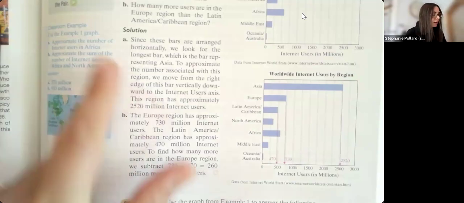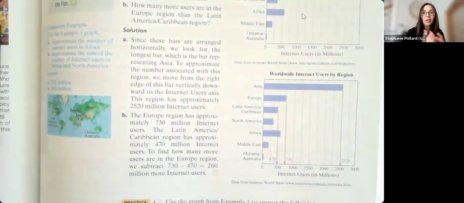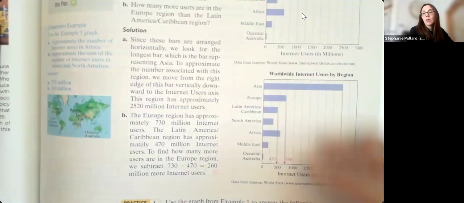But if you're looking for the difference between the two groups, so how many more users are in one than the other, if you're looking for a difference there or a change, you would subtract those estimates. And again, if you don't actually have the numbers, you're just going to have to do the best that you can to estimate those values.